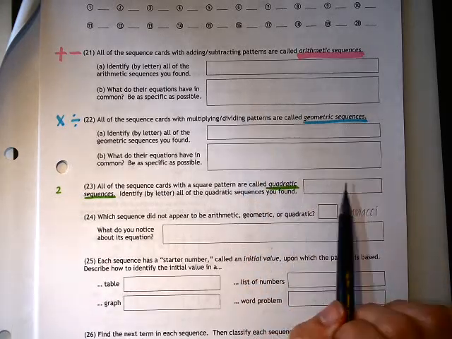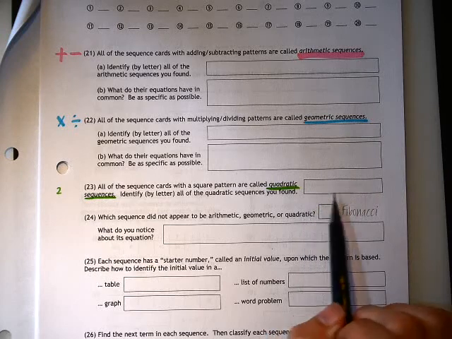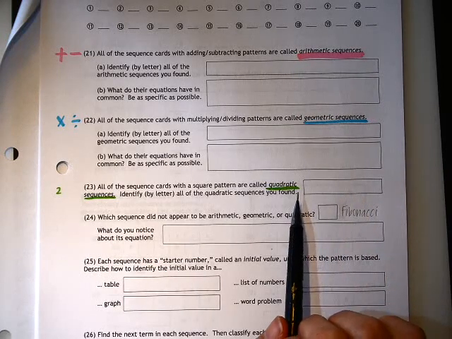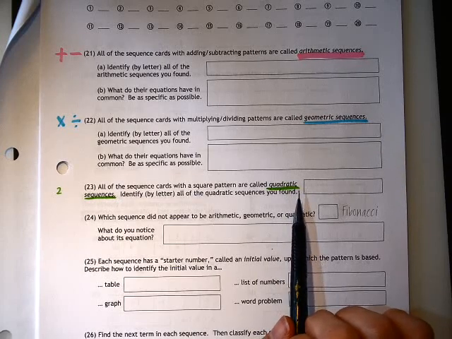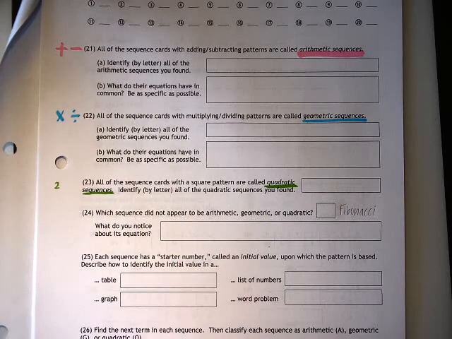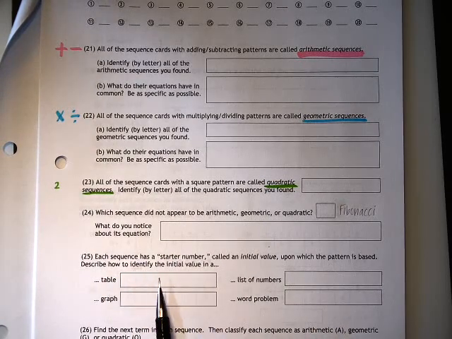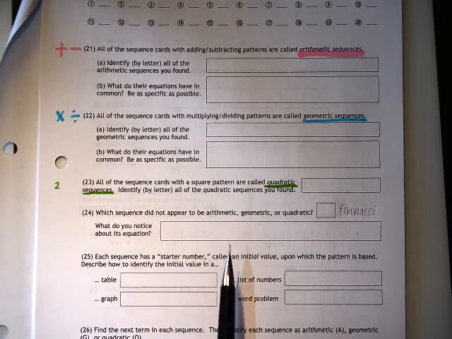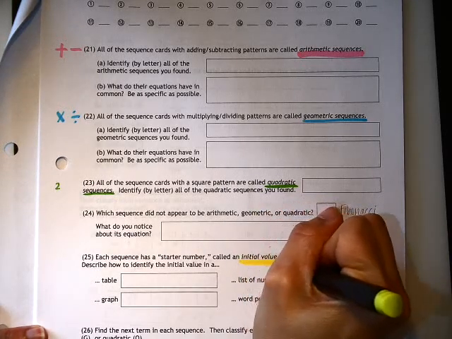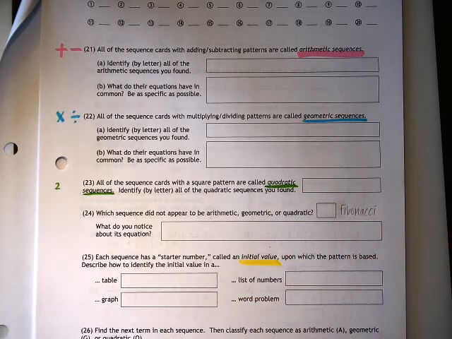The quadratic sequences we're not really going to focus on as much, which is why you don't really have to do a whole lot of analysis with quadratic sequences. But if you want to make any mental notes to yourself about things that you notice about quadratic sequences, that's great too. The last task in this little chunk of problems through 25 is to see if you can identify information that helps you better understand the initial value. The initial value is what we kind of consider a starting number.